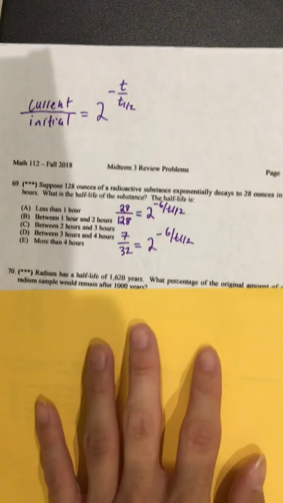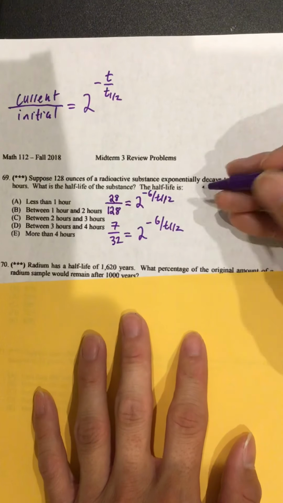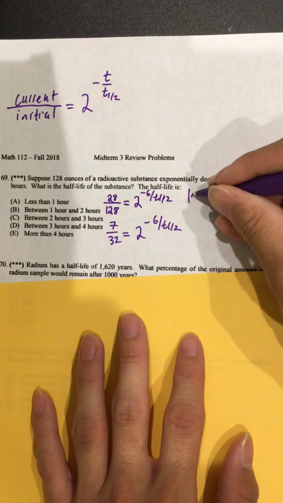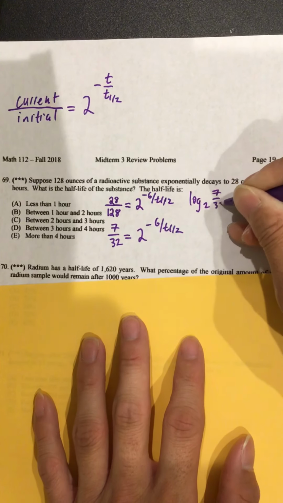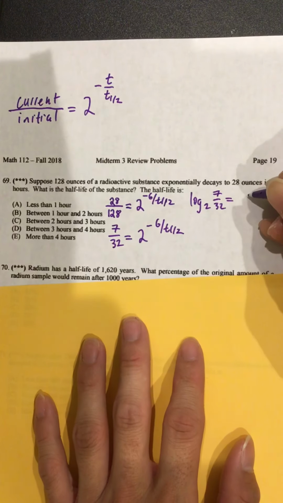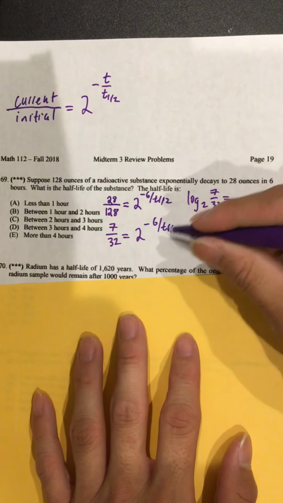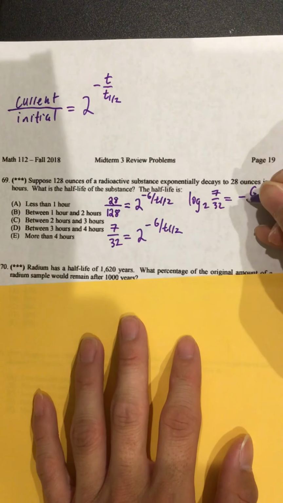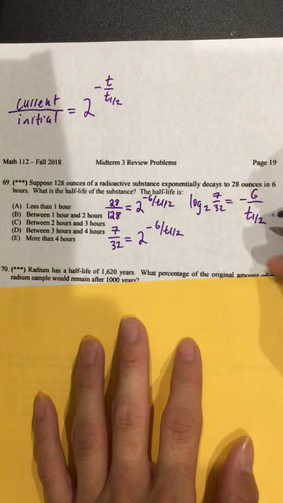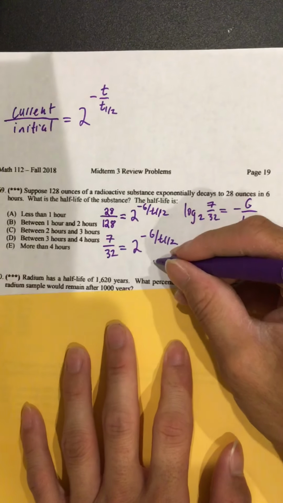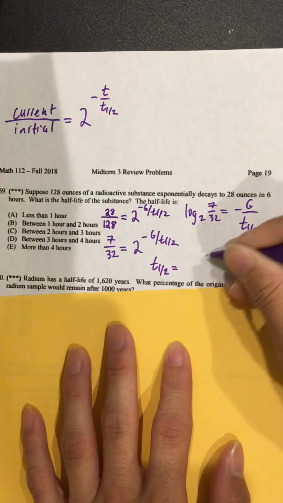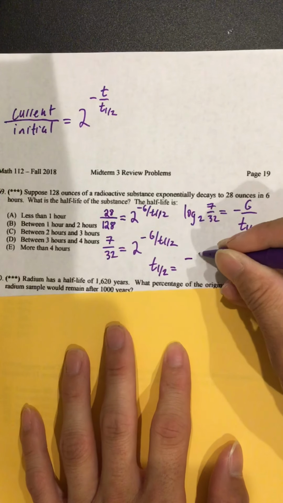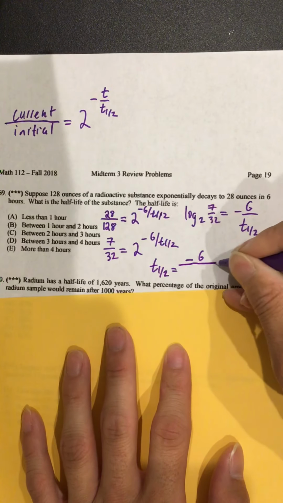So anyways, we're going to clear this 2, of course, by doing the log base 2 of 7 over 32 equals, so now this will reduce down to -6 divided by t sub 1/2, and so I can write t sub 1/2 will equal -6 all over log base 2 of 7 over 32.